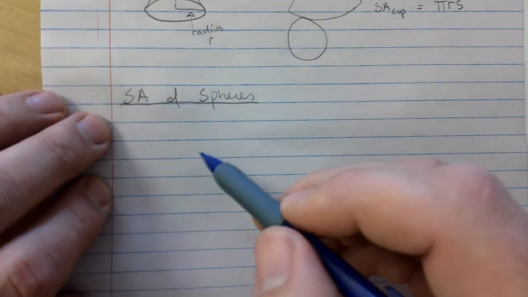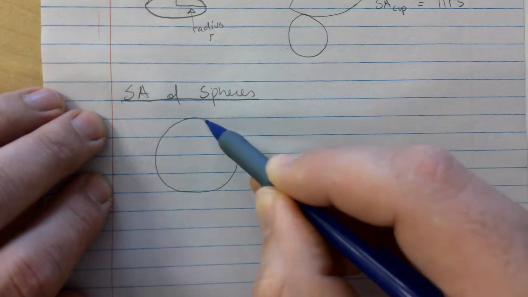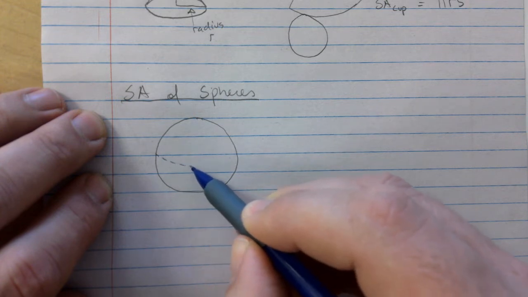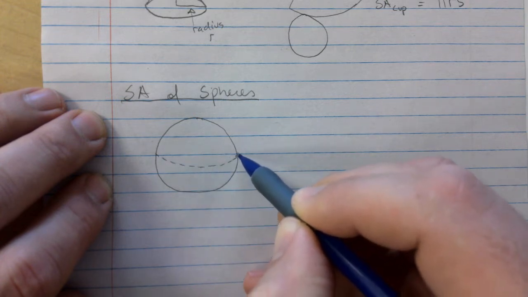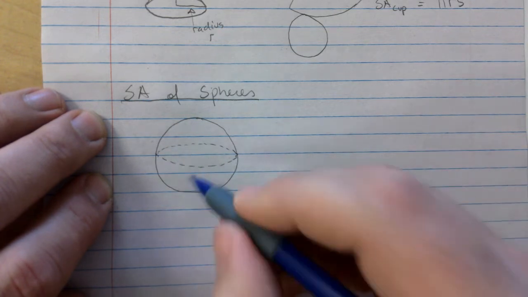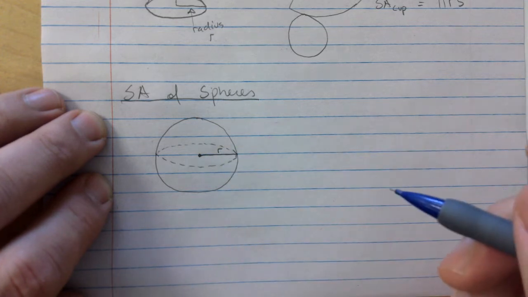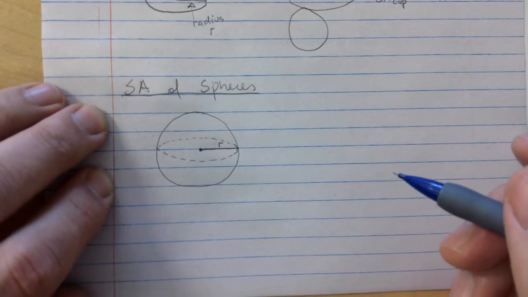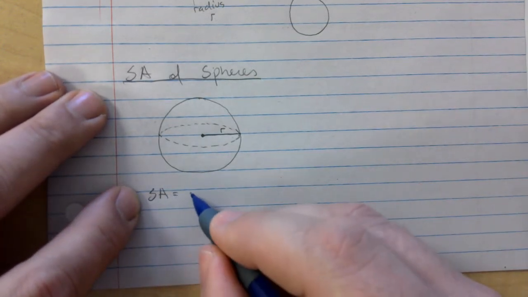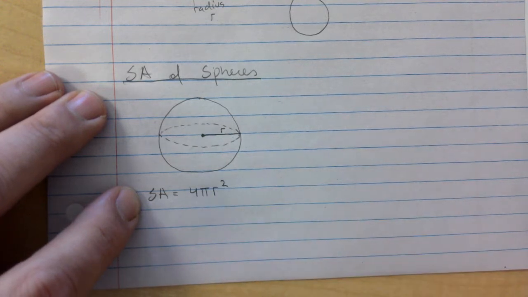So sphere, what I start with is just a circle, and then I just make a dashed circle along the middle, kind of like an ellipse almost. So there's your radius. So surface area of a sphere is 4 pi r squared.